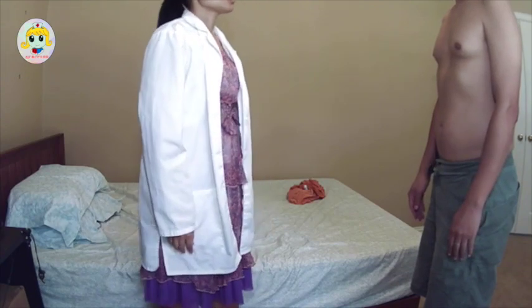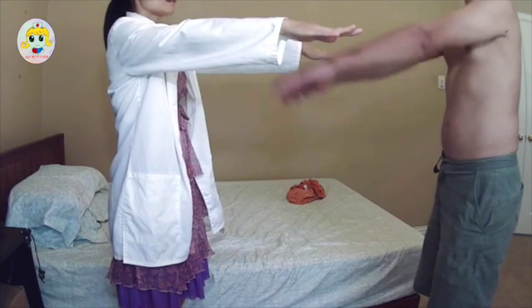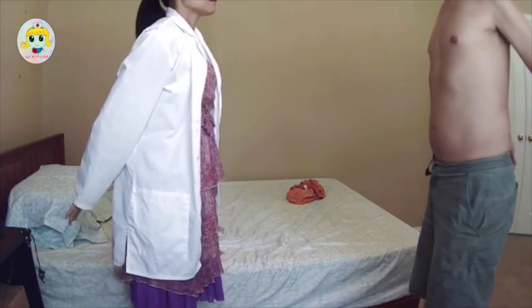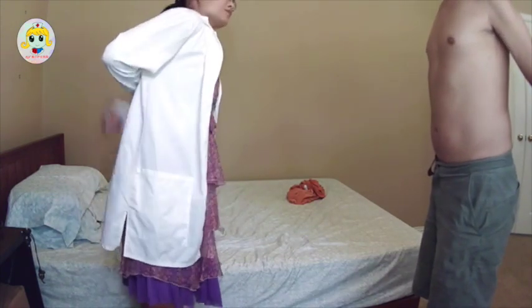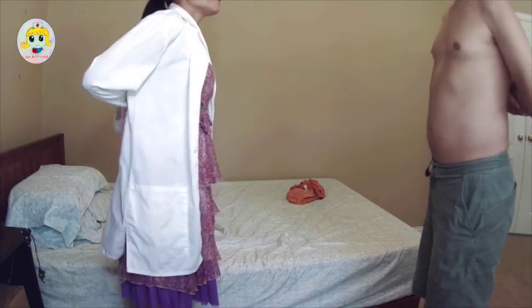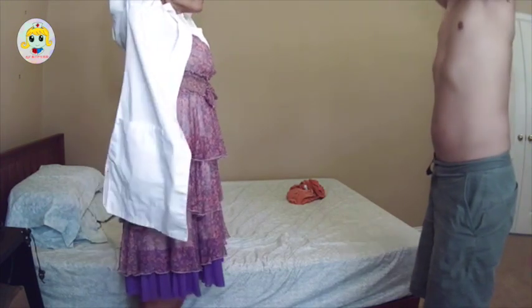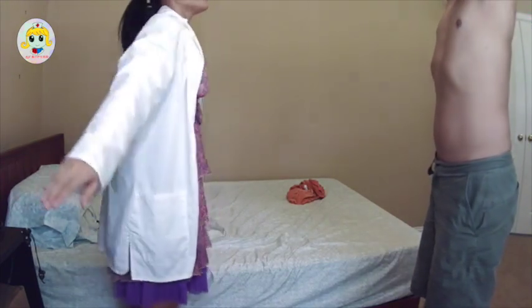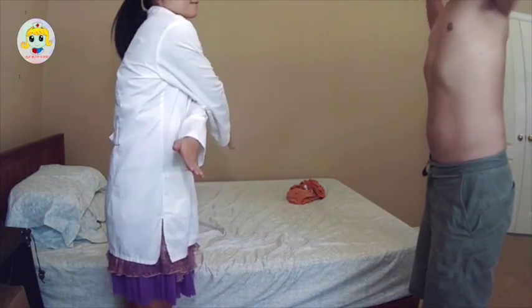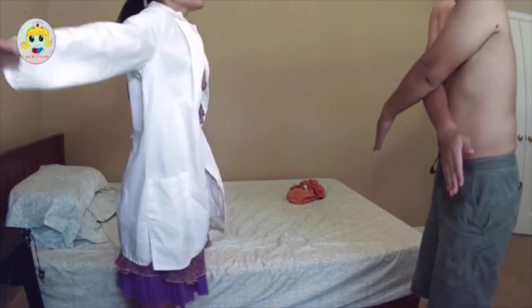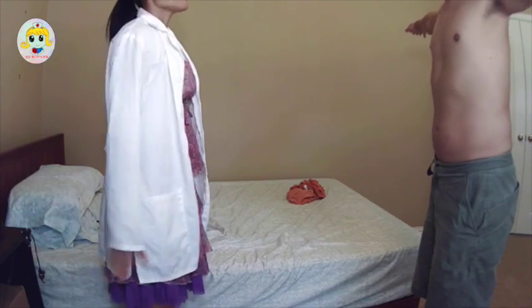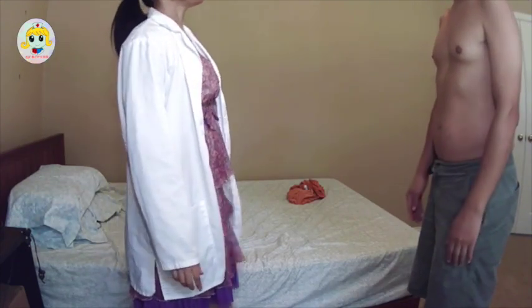Next, we will do the shoulder. Just follow me, okay? Forward, backward, external rotation, internal rotation, okay, adduction, abduction, okay. Now relax, I will do that for you, okay.